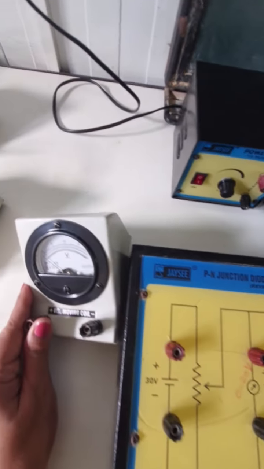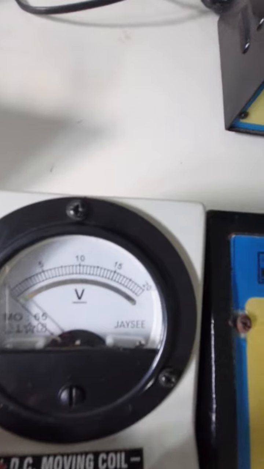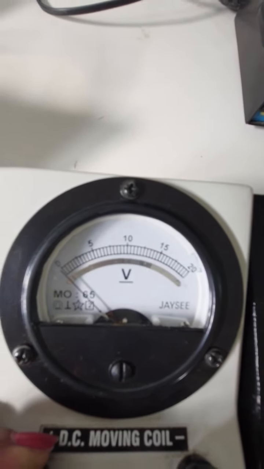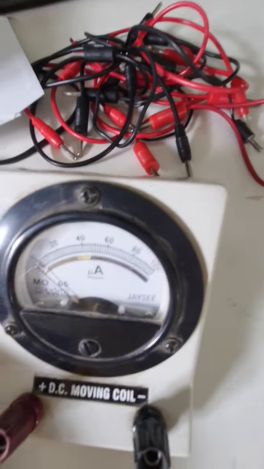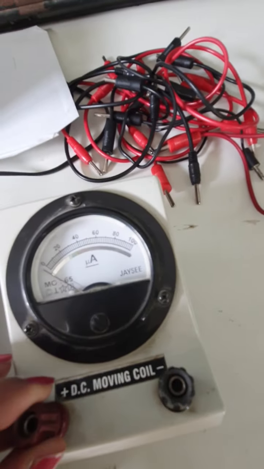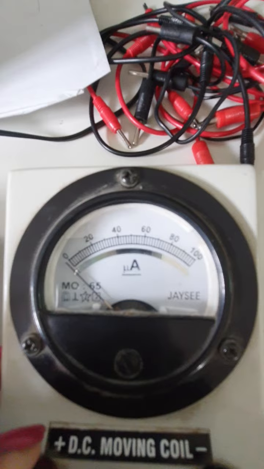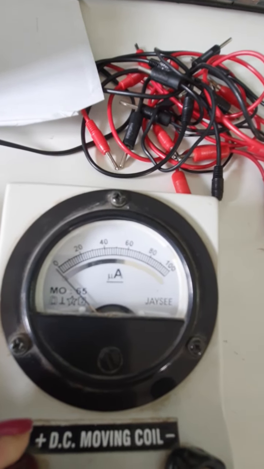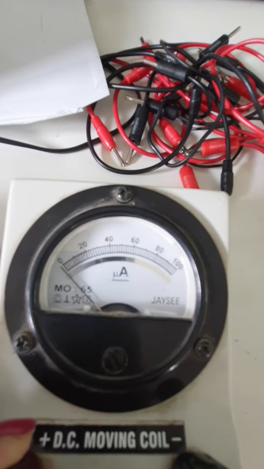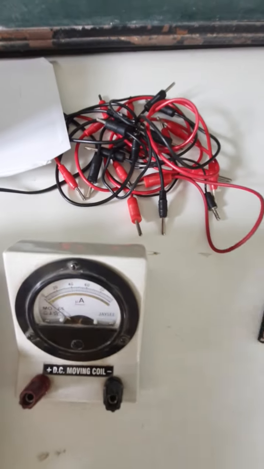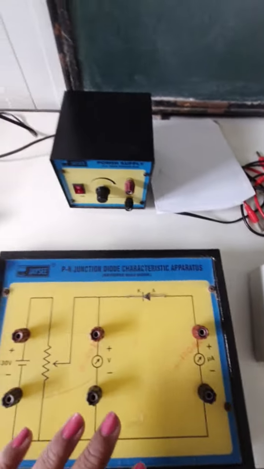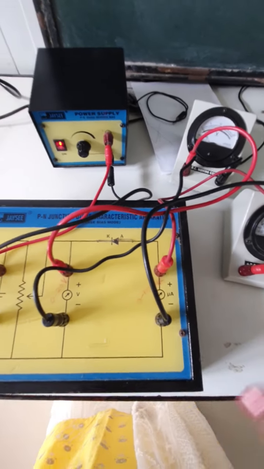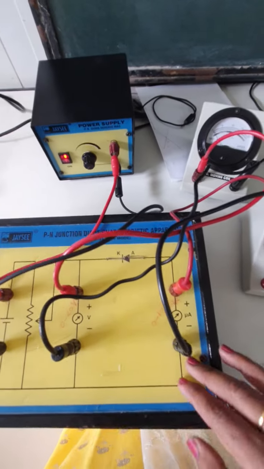Here the range of voltmeter is 0 to 20 volt and the least count of this will be 0.5 volt. The range of ammeter will be 0 to 100 microampere and the least count will be between 0 to 20. There are 10 divisions, so the value of one division will be 2 microampere. I have written all these things. I'll connect this and I'll take the reading. I have connected the circuit according to this. This is a very simple circuit.